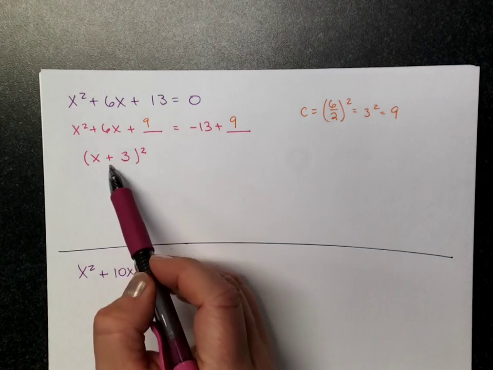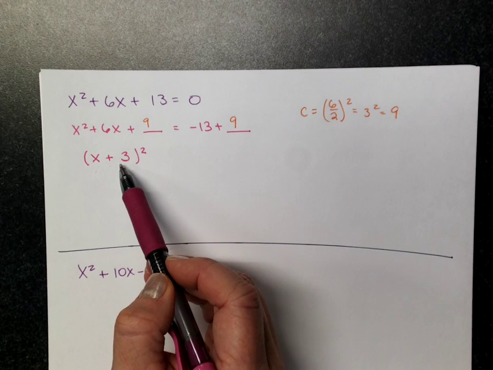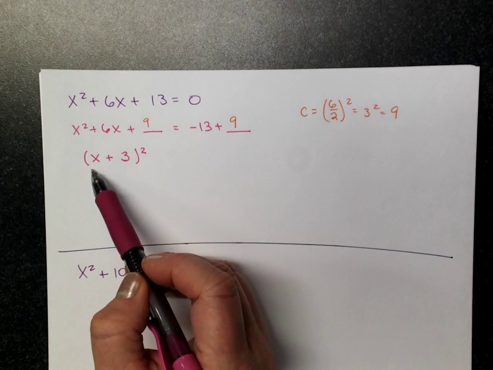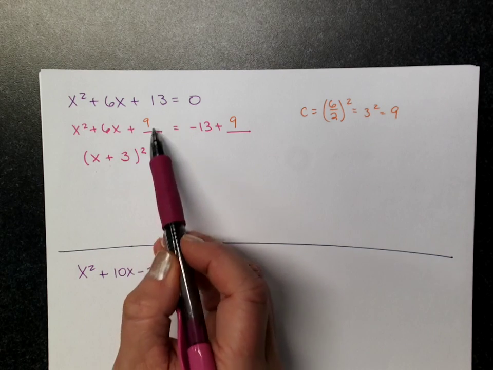Unsquare plus unsquare. First term unsquared, first term unsquared, middle term tells you plus or minus, last term unsquared.